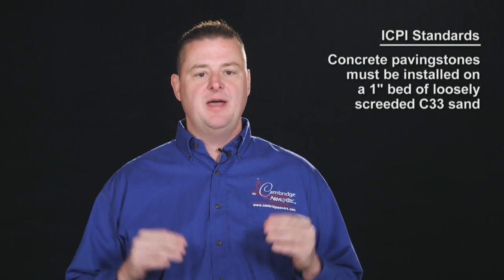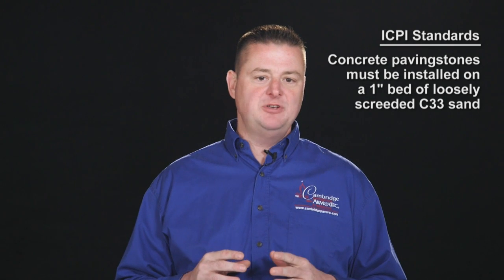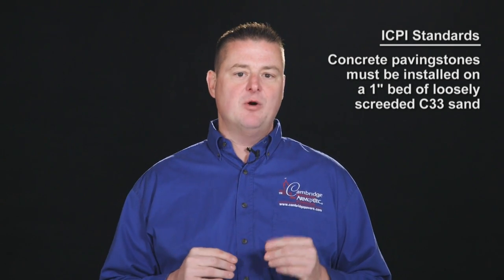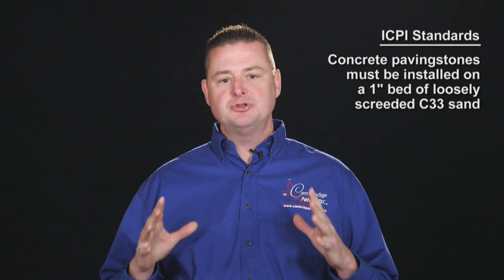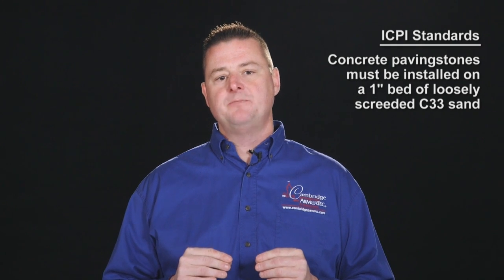Sand versus stone dust. This has long been one of the biggest pushbacks from contractors when talking about installation methods for concrete paving stones. Industry standards set forth by the ICPI mandate that concrete paving stones must be installed on a 1-inch setting bed of loosely screeded C33 sand. This installation detail is shown in every manufacturer's catalog.